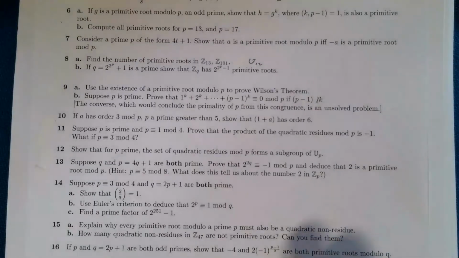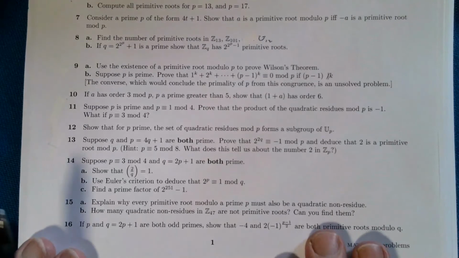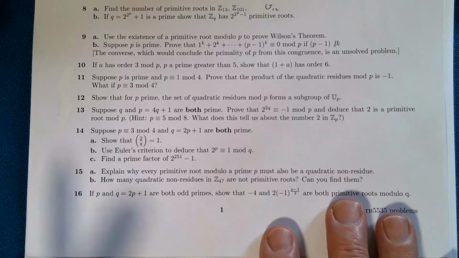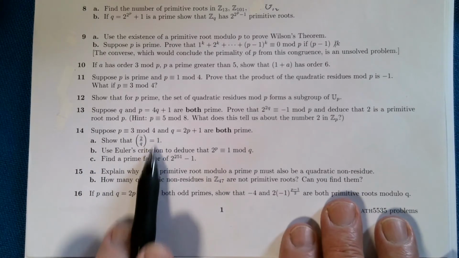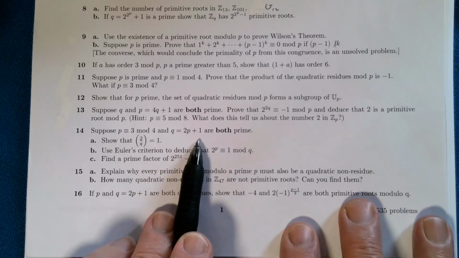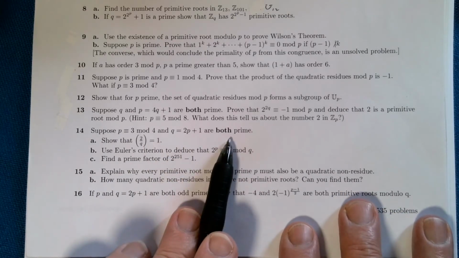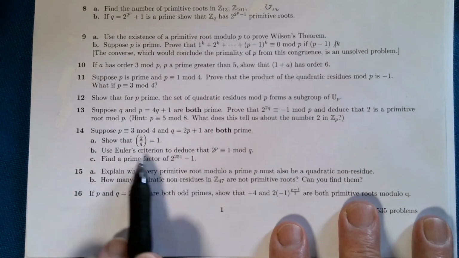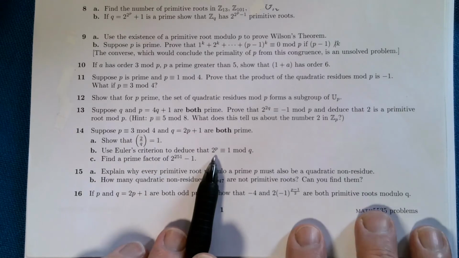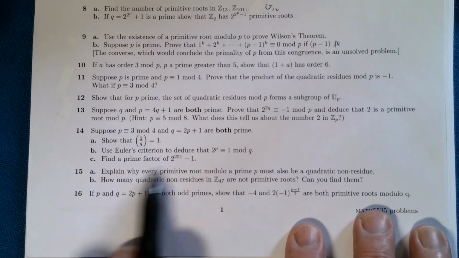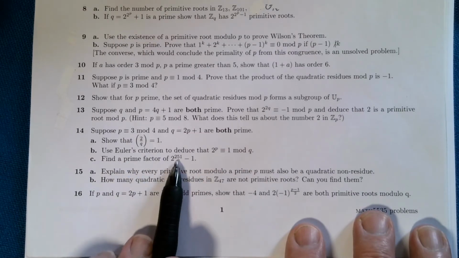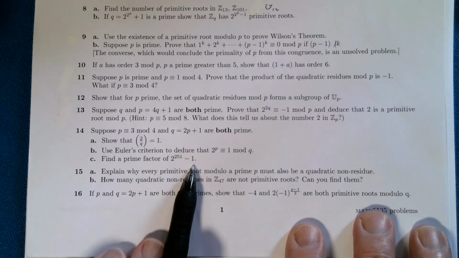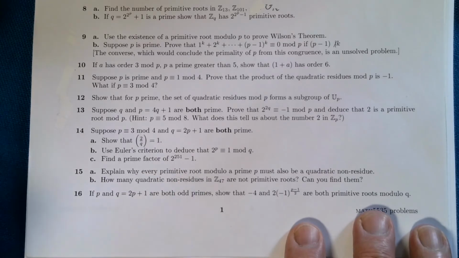Question 14, sort of similar ideas to that one. We've got p is 3 mod 4, and q is 2p plus 1, and these are both prime. And we've got 3 parts to this. We want to show that (2 over q) is 1. Use Euler's criterion to deduce that 2 to the p is 1 mod q, and find a prime factor of 2 to the 251 minus 1. Which is a nice little corollary to this.